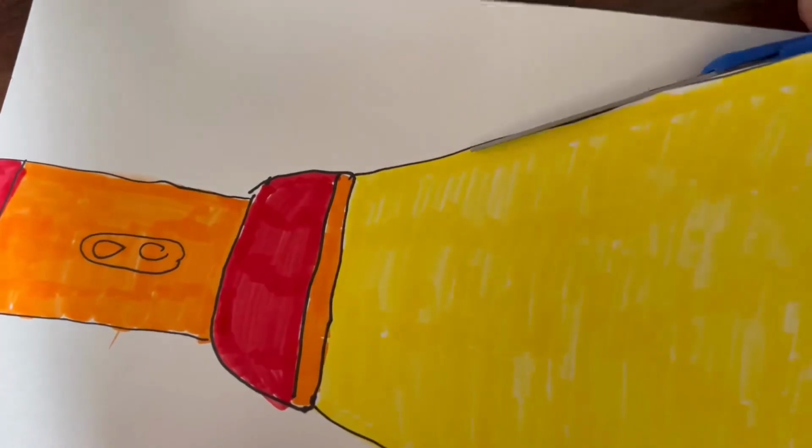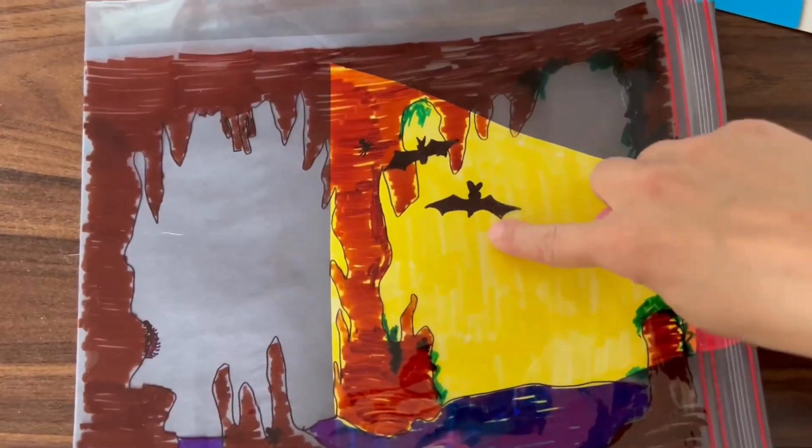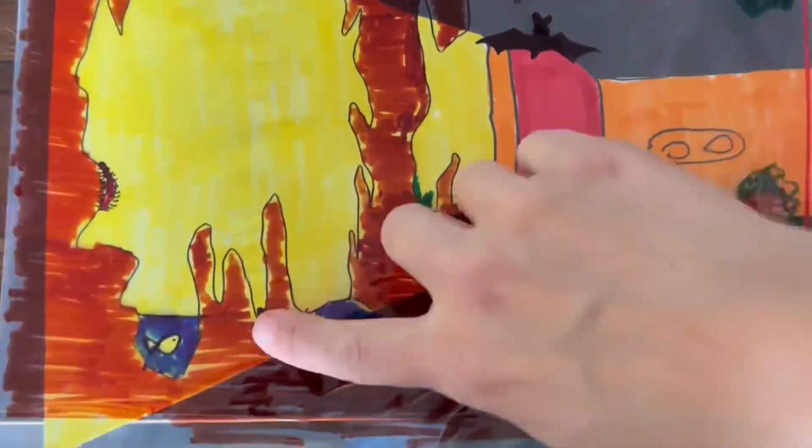Finally, replace the white paper in the gallon bag with a black piece of paper, and then insert your flashlight. See how many organisms and cave features you can identify. You can also swap with a friend.